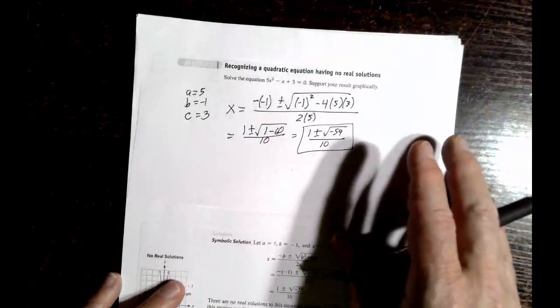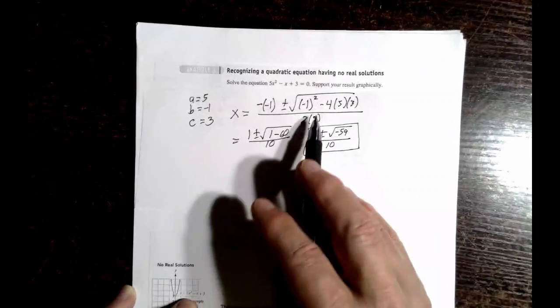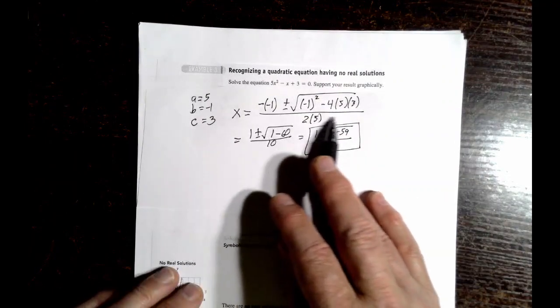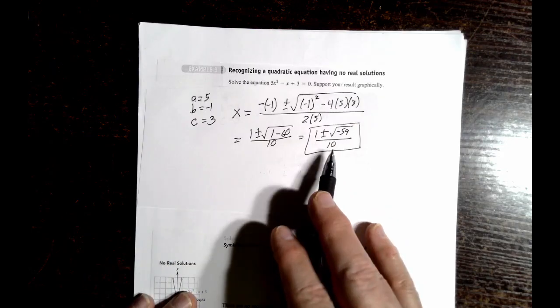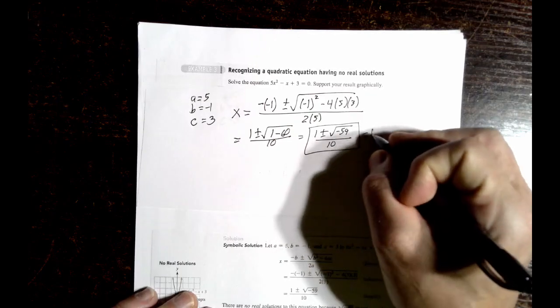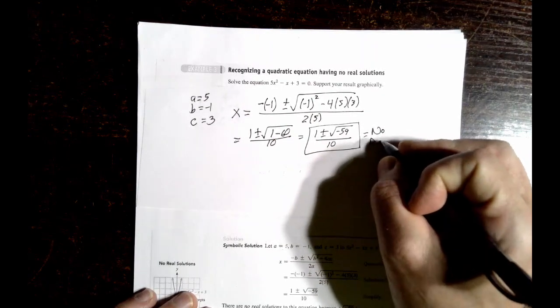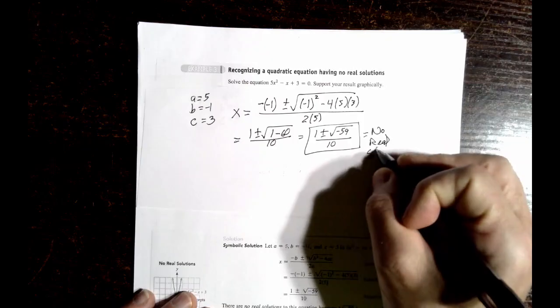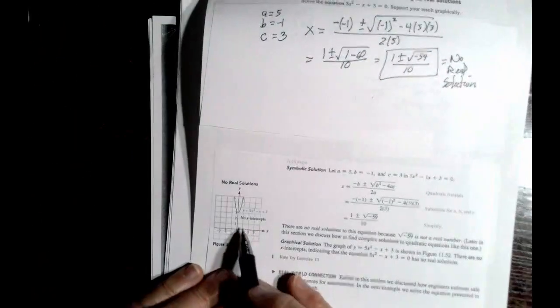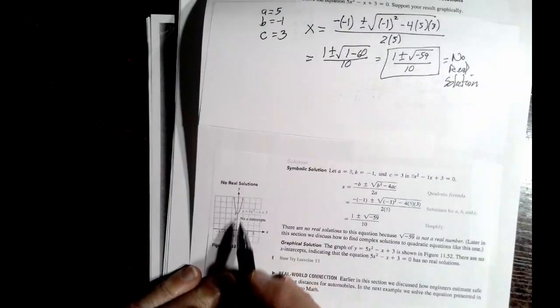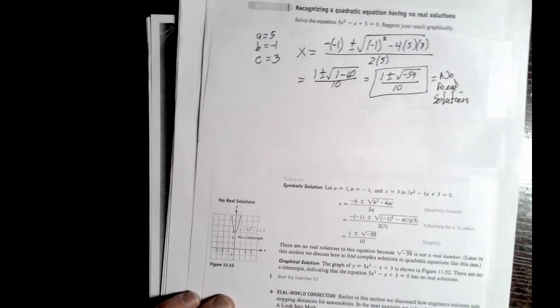When the item under there is negative, you don't get any answers. Right? Here's one where there's no real solution. When you plug in all those numbers into the quadratic formula, you get the square root of negative 59. And you can't take the square root of negative 59, so there's no real solution. Okay, and when you graph it, you see it doesn't cross the x-axis. See, it doesn't come anywhere near the x-axis, so it does have a no solution answer to it.